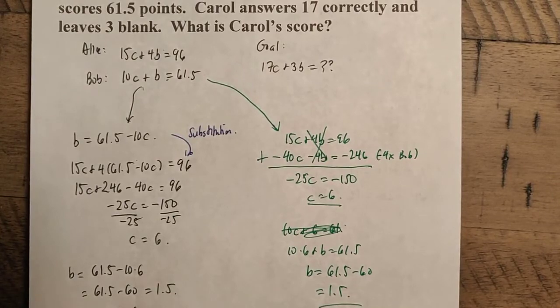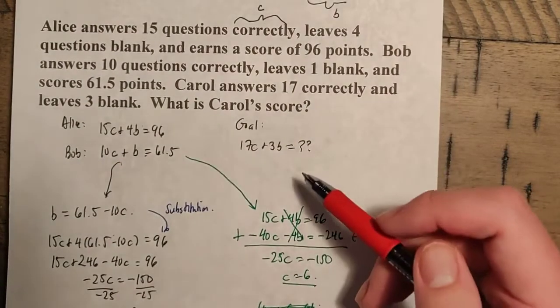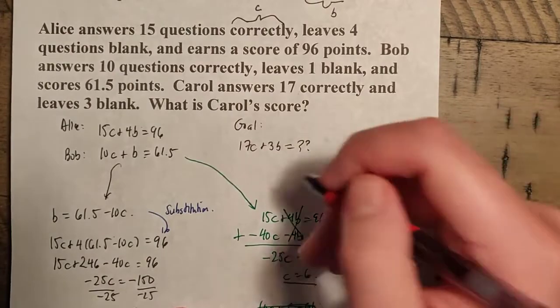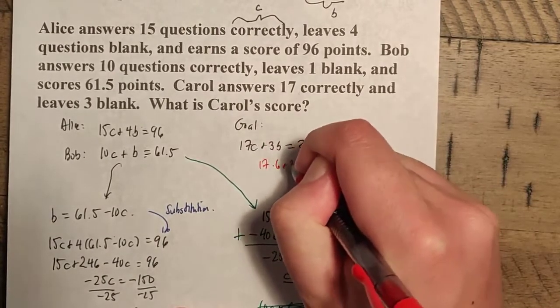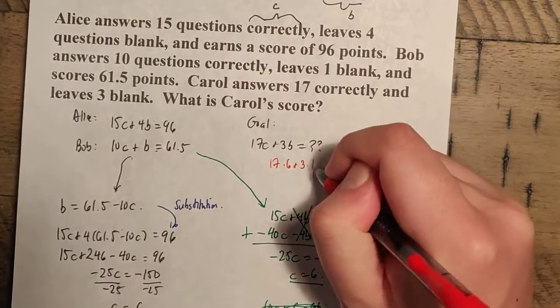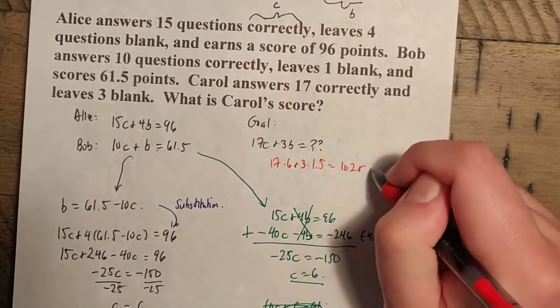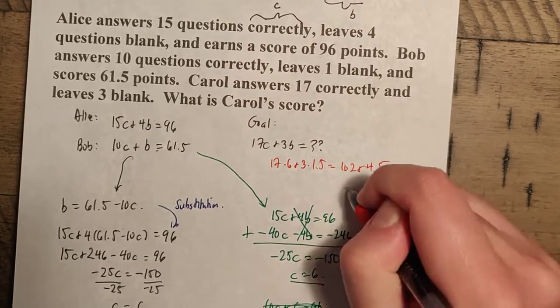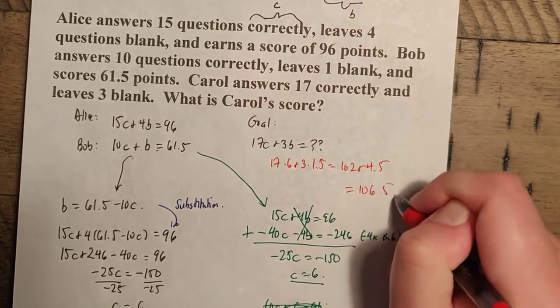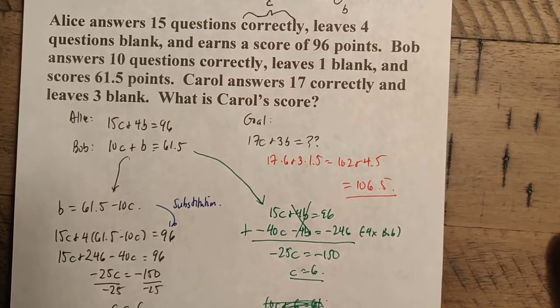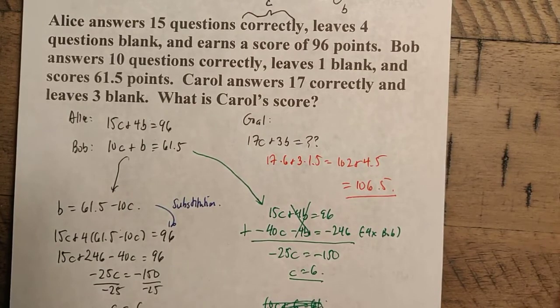And now we can go back to the first equation here. So we can go back to the goal here. Right now we know what c and b are. So now this is going to be 17 times 6 plus 3 times 1.5 here. So 17 times 6, that's 102 points. And then you have another 4.5 here. So that yields us a score of 106.5 points. Enough to make the Amy. Pretty good.